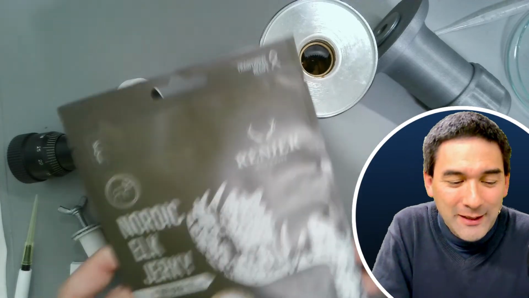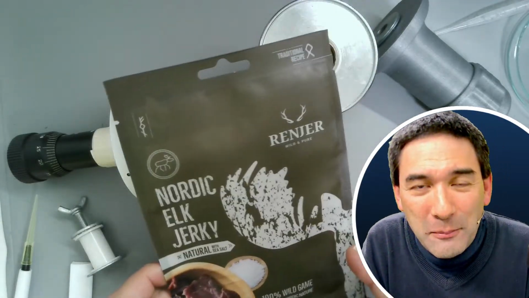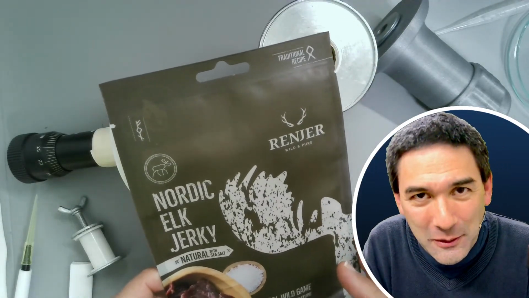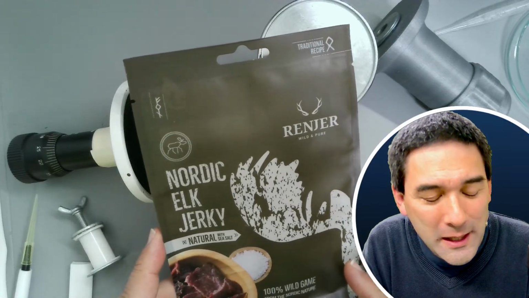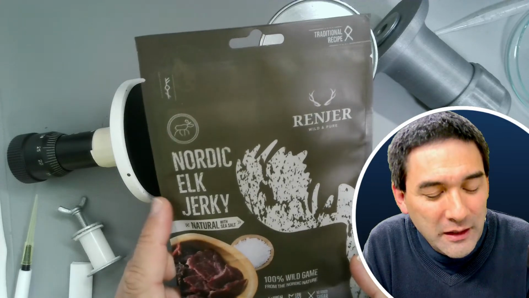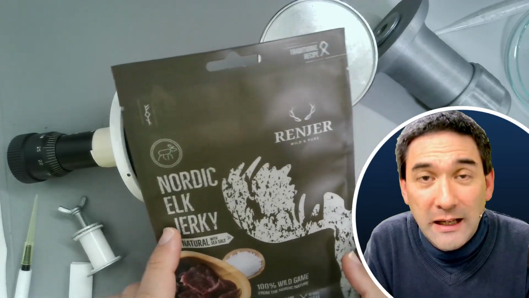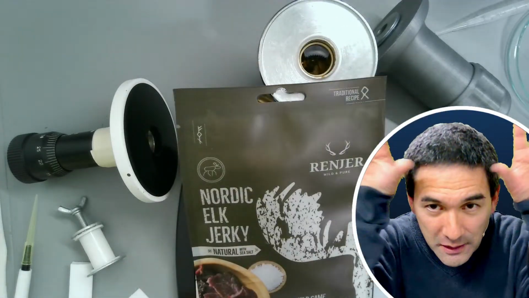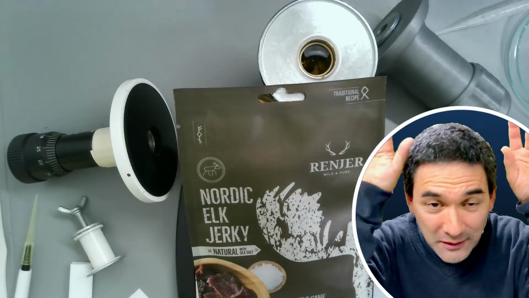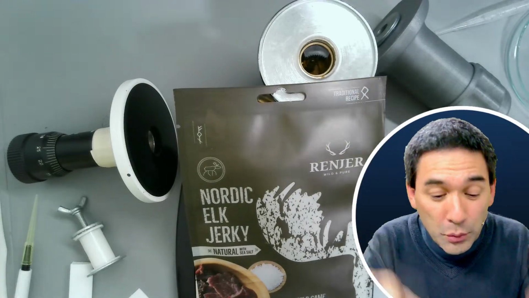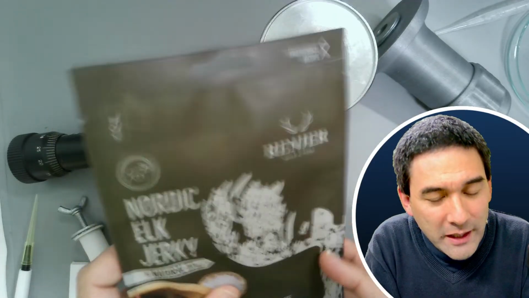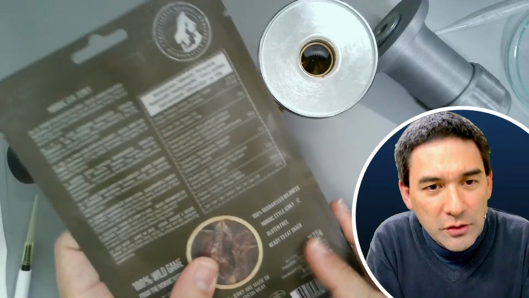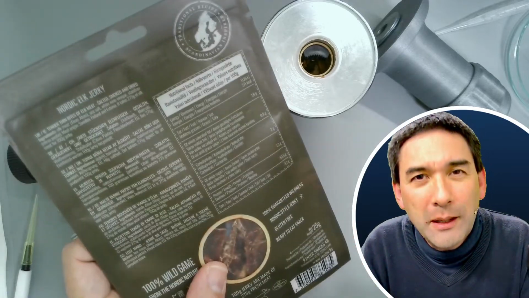It's still packaged originally. One of my colleagues, I'm a teacher in school, visited Norway over the summer holidays and brought along some Nordic elk jerky. So these are the elks, those big animals with those big, how do you call them, antlers? Basically the moose, I think they're called in North America, and it's dried meat with a little bit of salt. You can actually see here, and I would like to put this under the microscope.